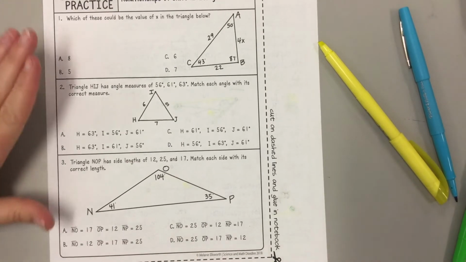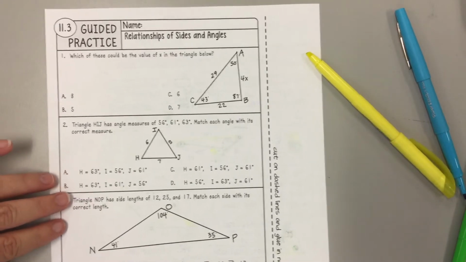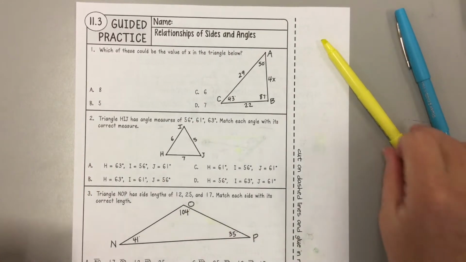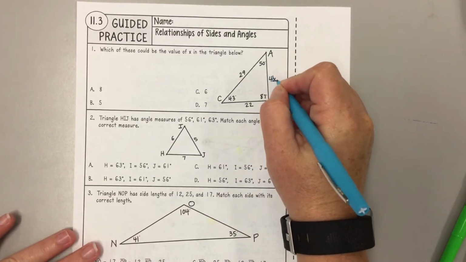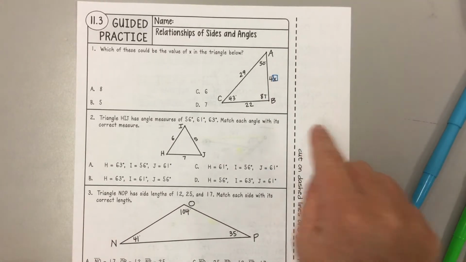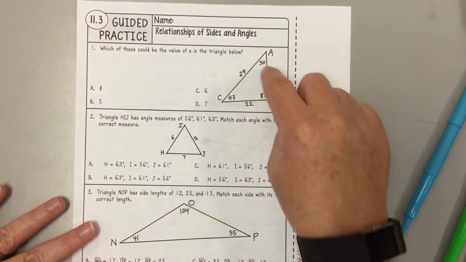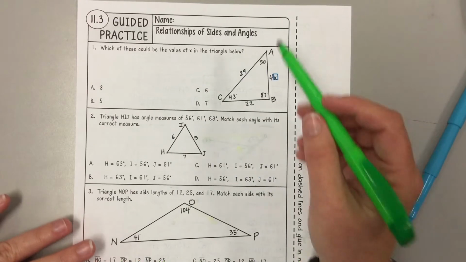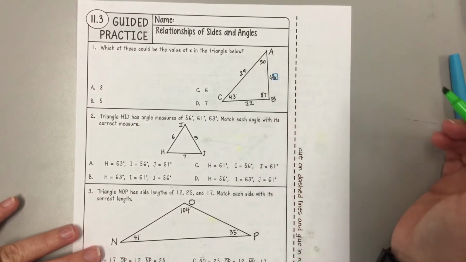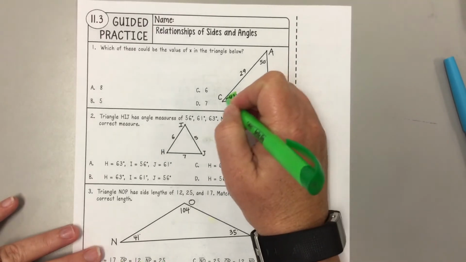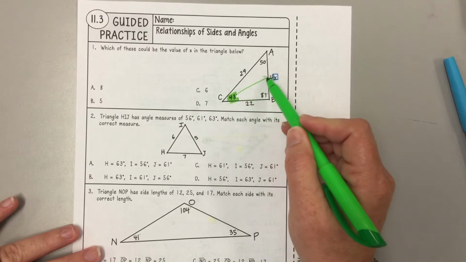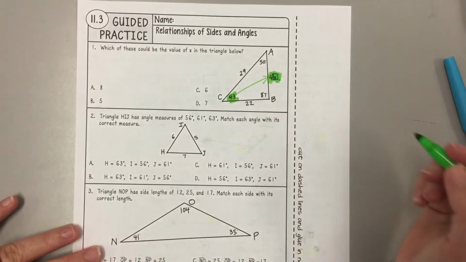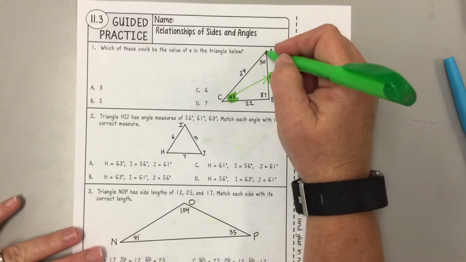All right, flipping it over. It says, which of these could be the value of x in the triangle below? So here's x. I'm going to identify my x. So I know they give me all my angles, correct? So I want to look and say, okay, what is my smallest angle? 43. And directly opposite, what line segment is directly opposite of that? AB. So that means this has to be the smallest side, correct? Would you agree? All right.